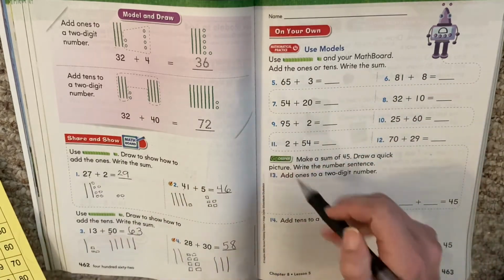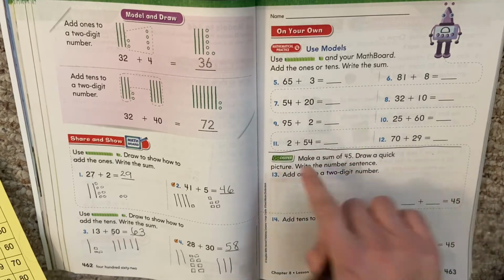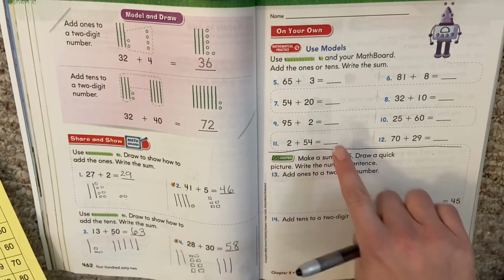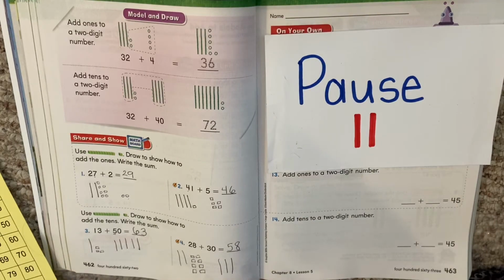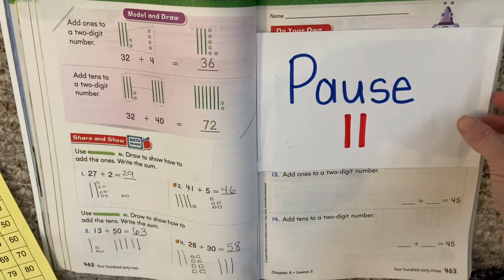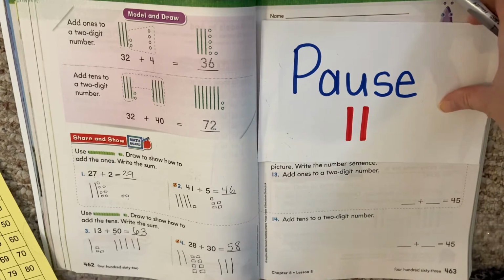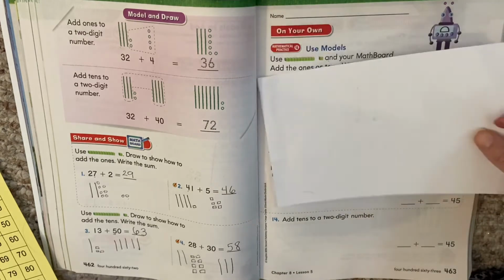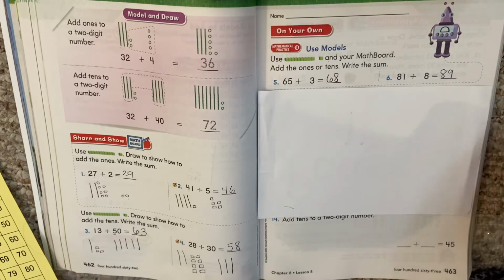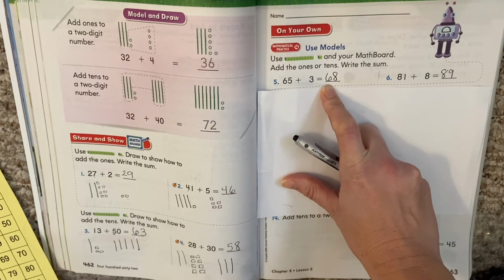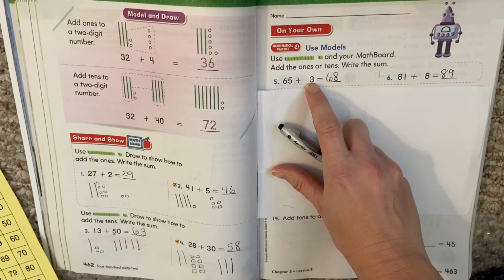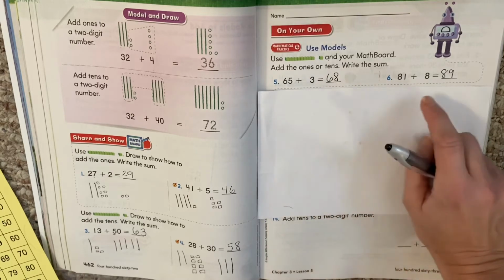You're going to work on all these. You're going to stop when you get here, right, at that green square, to go deeper. And work on this. Hit play when you're ready to check your work. All right, my first graders, if you're hitting play, you're ready to check your work. Make sure that underneath here, you did all these problems before you hit play so you can see if you were right. All right, so the first one, 65 plus 3. You should have gotten 68, right?